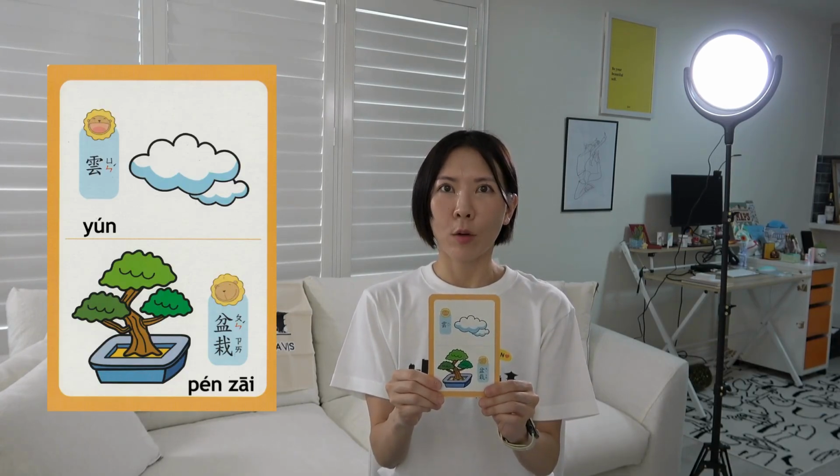ㄣ, 云 cloud, 盆栽 potted plant. ㄤ, 香蕉 banana, 螃蟹 crab. ㄦ, 耳机 earphones, 儿童 child. From ㄅ to ㄦ, you've learned all the 37 Zhuyin characters.